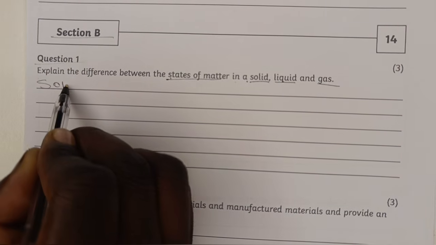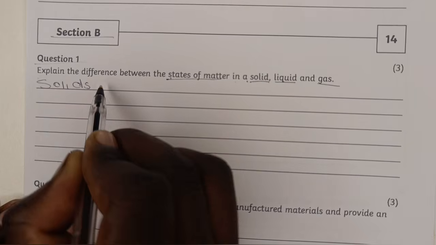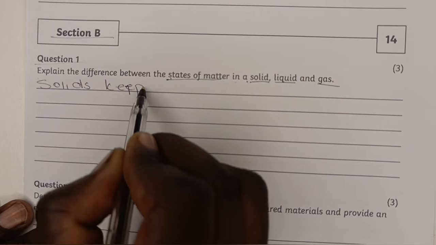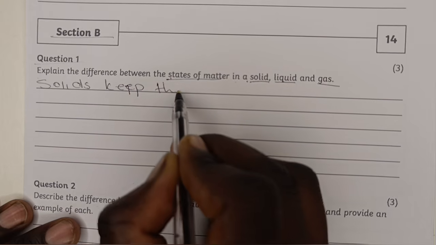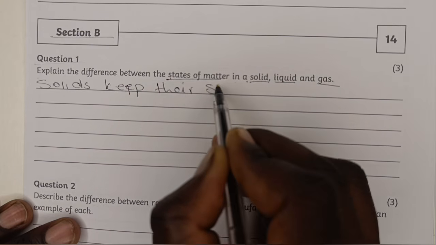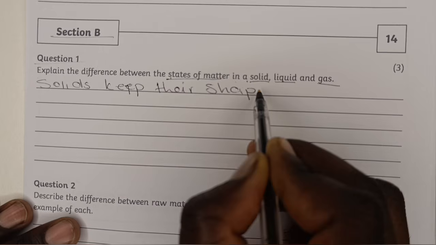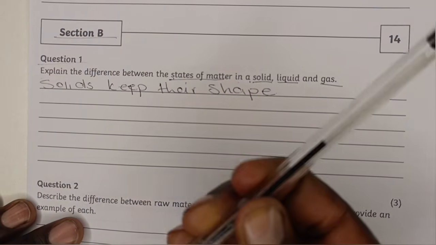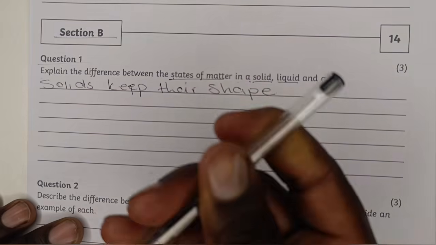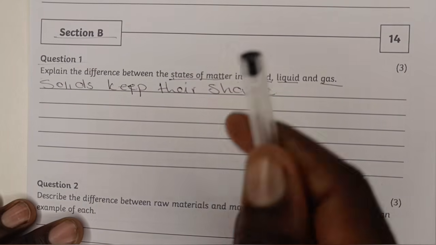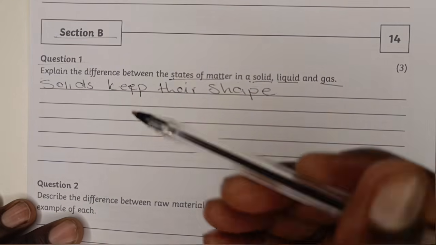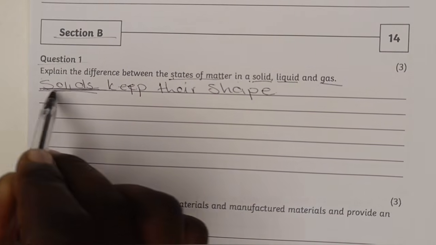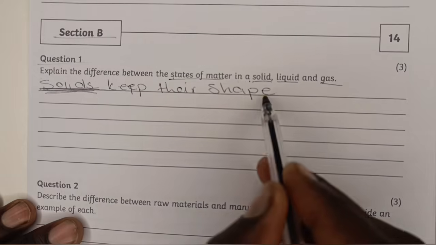Solids keep their shape. So solids keep their shape. This pen is solid, so it means it cannot change its shape. So this shape remains like this. So that's what we mean when we said solids keep their shape.